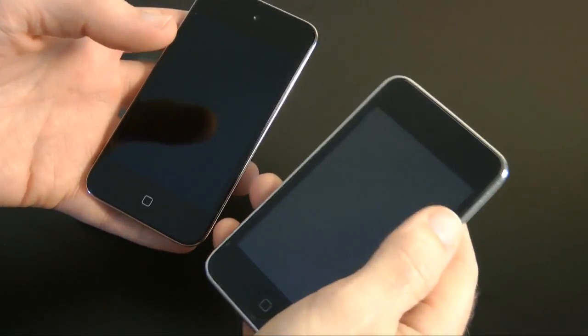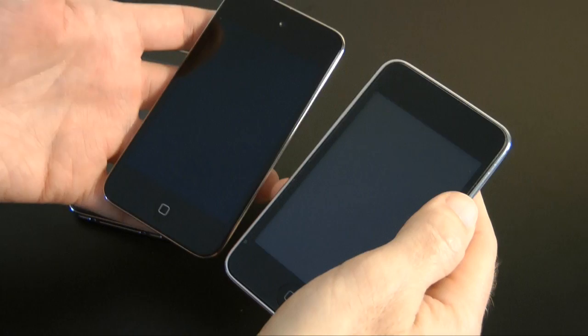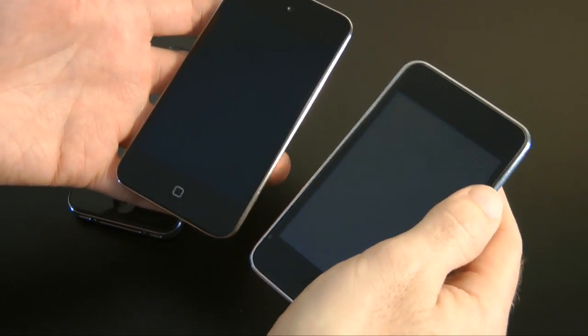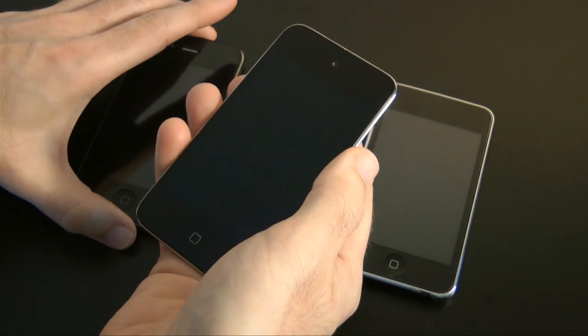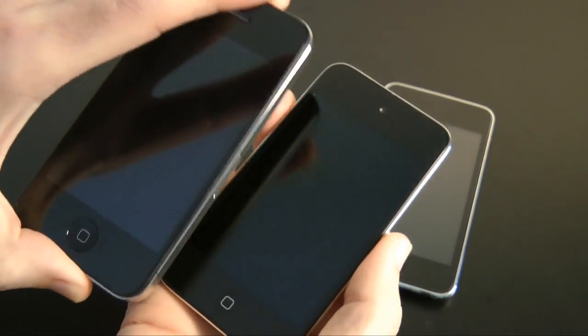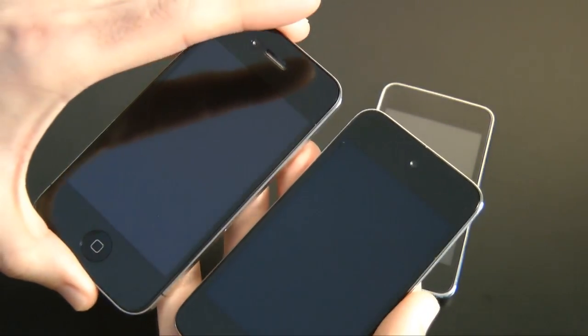Now the screens, they are different resolutions. I'm going to show you the screen resolutions in a short while. Now we'll move over to the iPod Touch 4th generation and the iPhone 4.